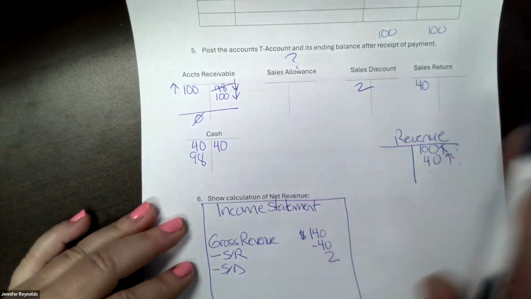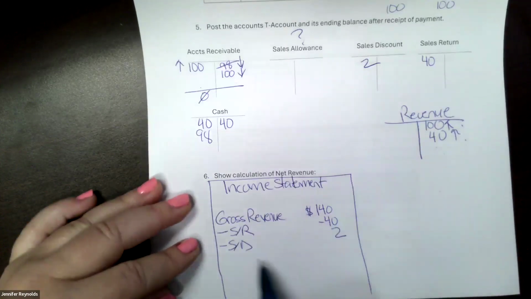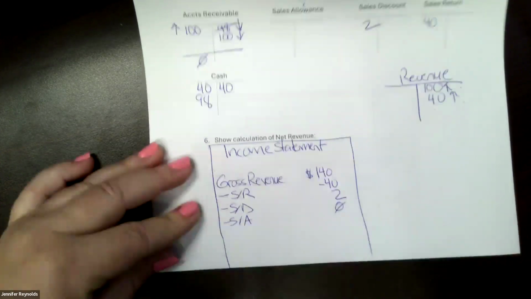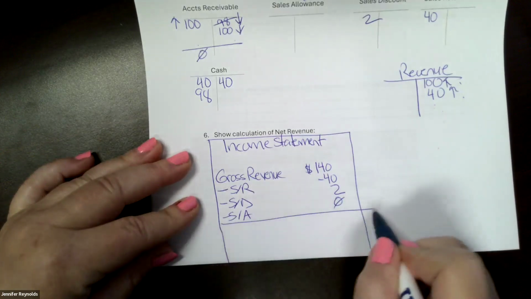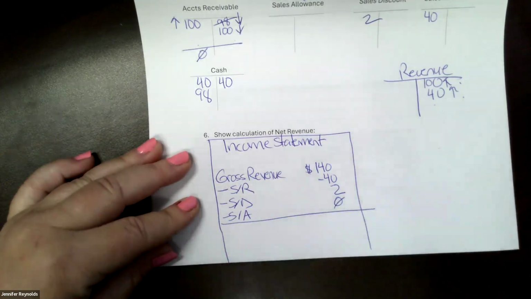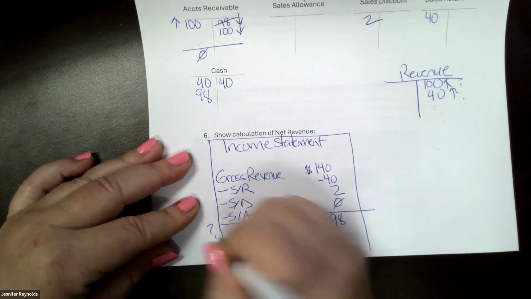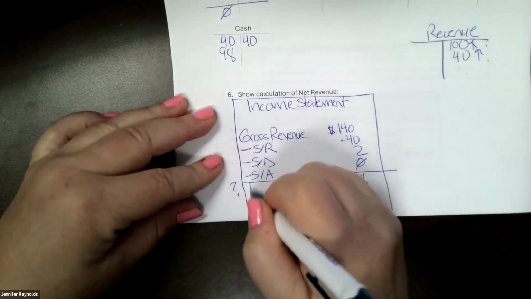So they might say, okay, we'll give you a 10% discount or something. And sales allowances would show up here as well. We just don't happen to have any in this problem. So 140 minus 40 minus 2 is 98. What do I call this $98?